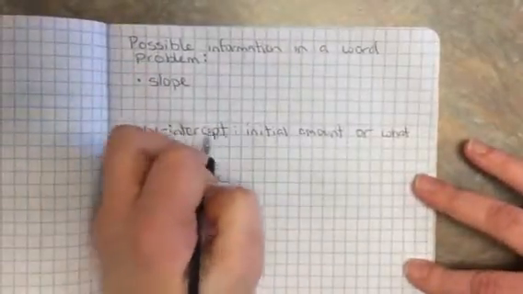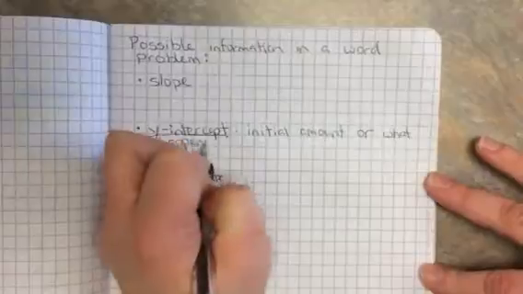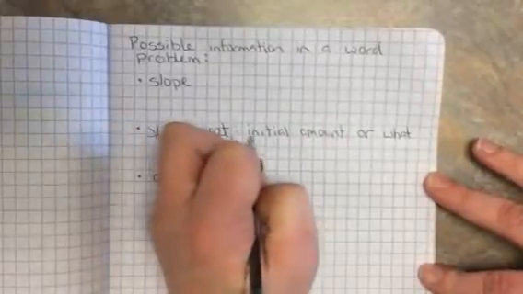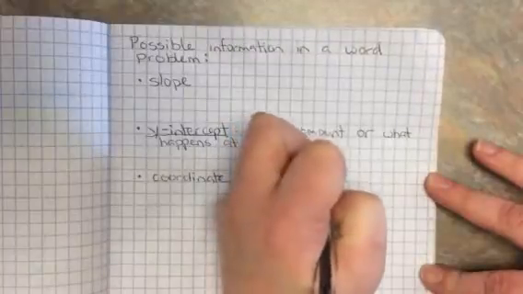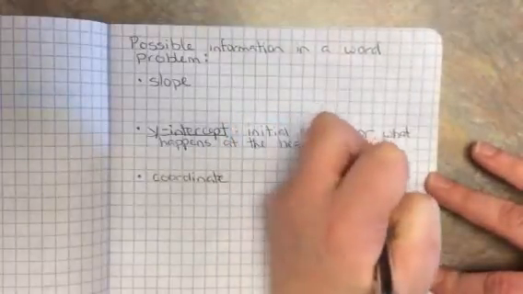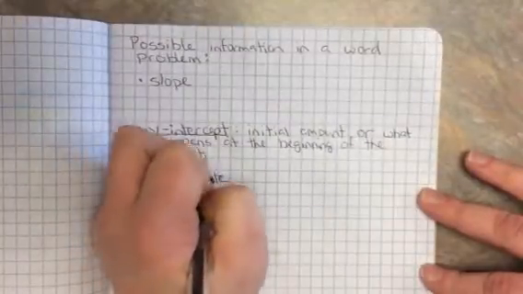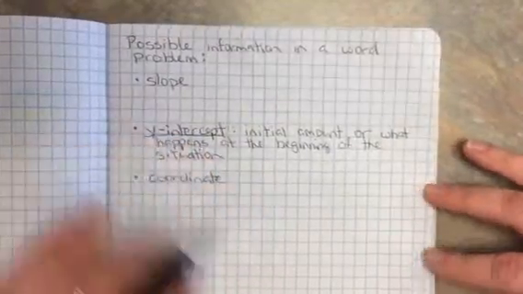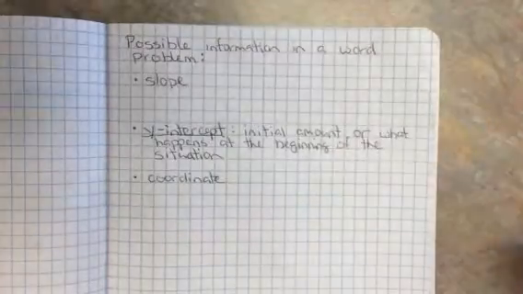So initial amount or what happens at the beginning of the situation. So that's how you know if you have a y-intercept, if you have a start value, since that's what it's otherwise known as.